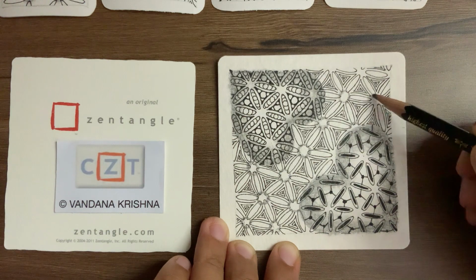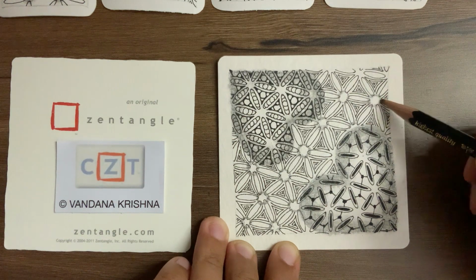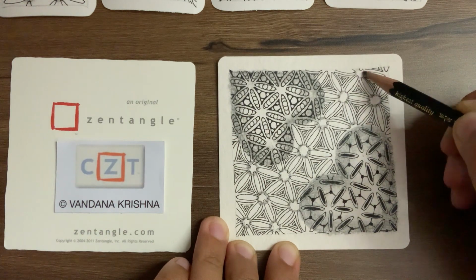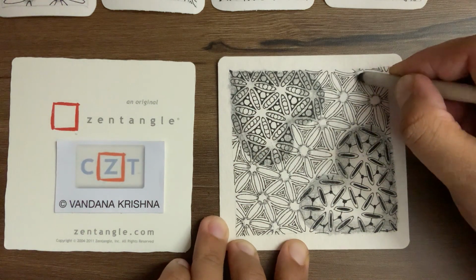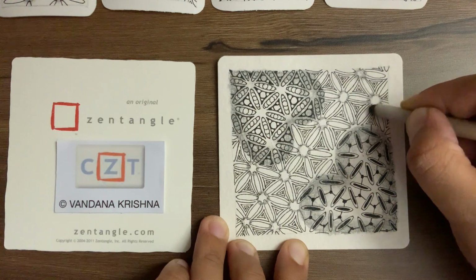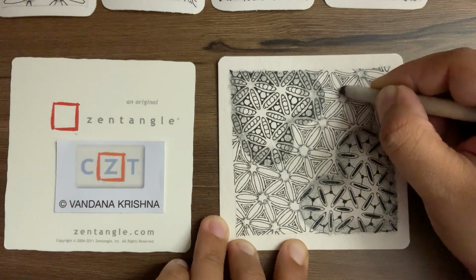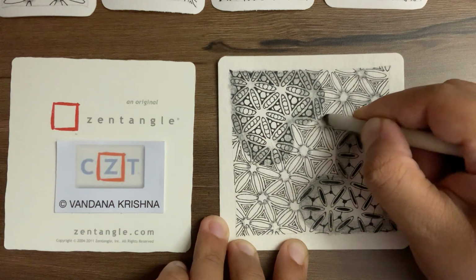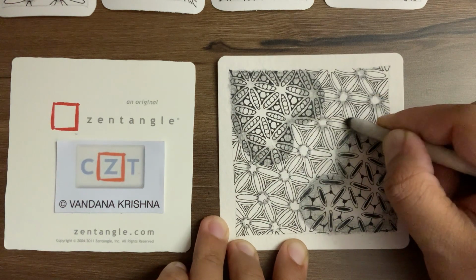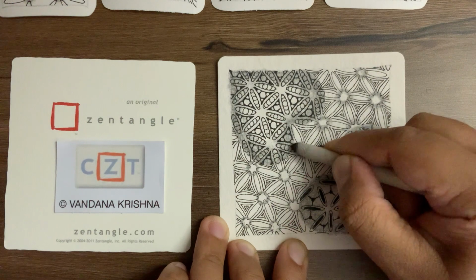I'm not going too dark, just very lightly. And then with my blending tool again, just right around the edge and keeping the center white.